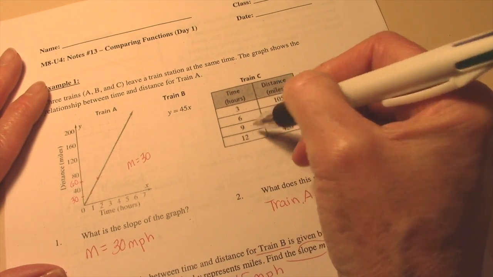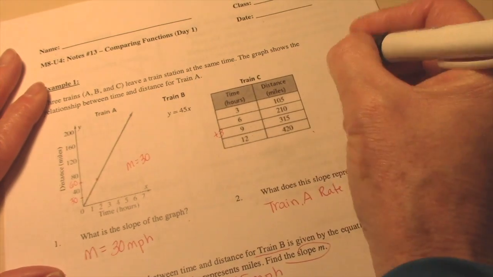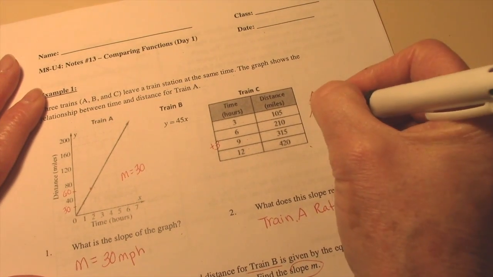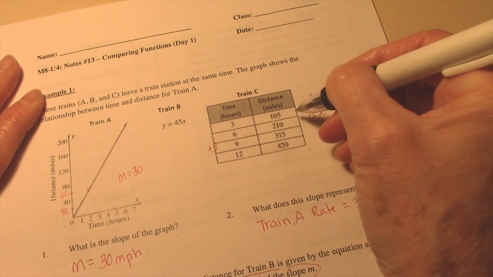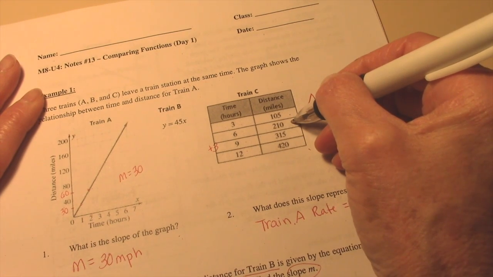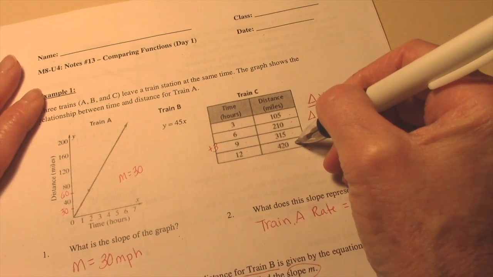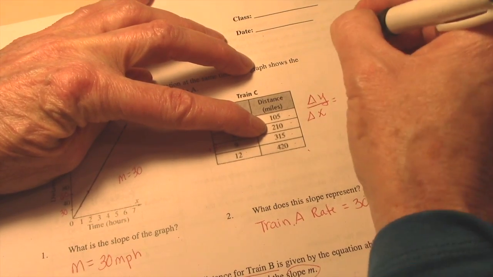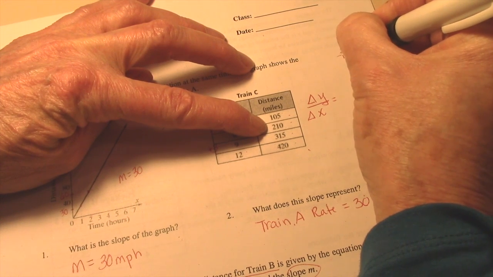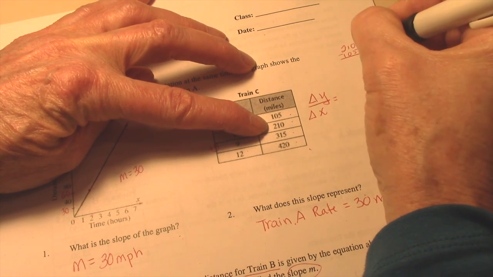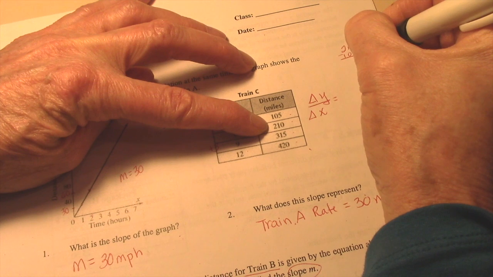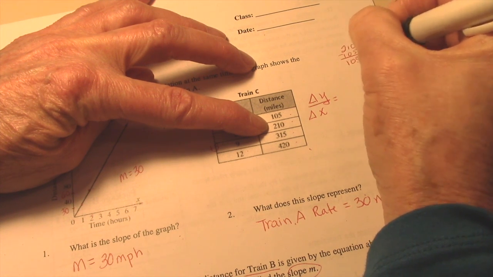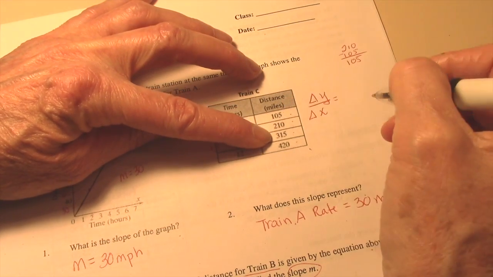3, 6, 9, 12. So we're counting up by 3, right? Remember, change in y over change in x. 105, 210, 315, 420. Okay, so if we just subtract 210 minus 105, what do we get? 105, right? Is it going by 105?